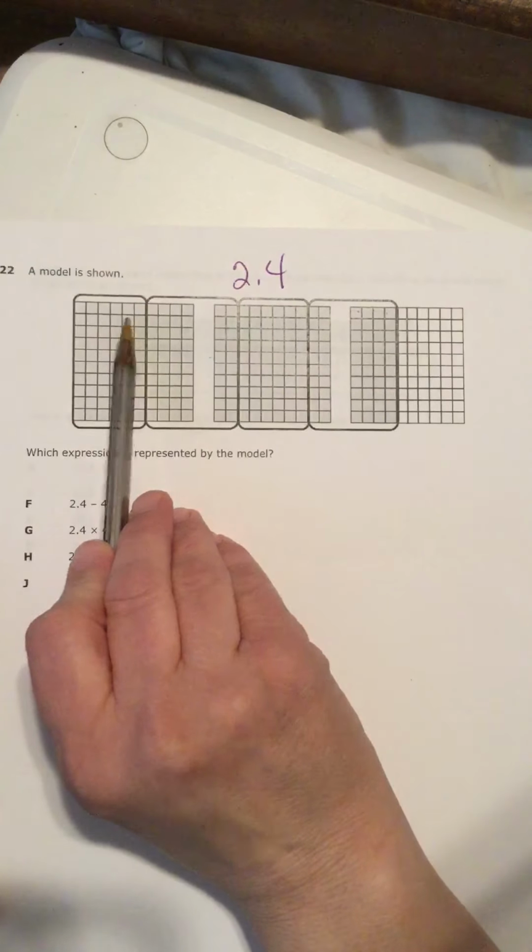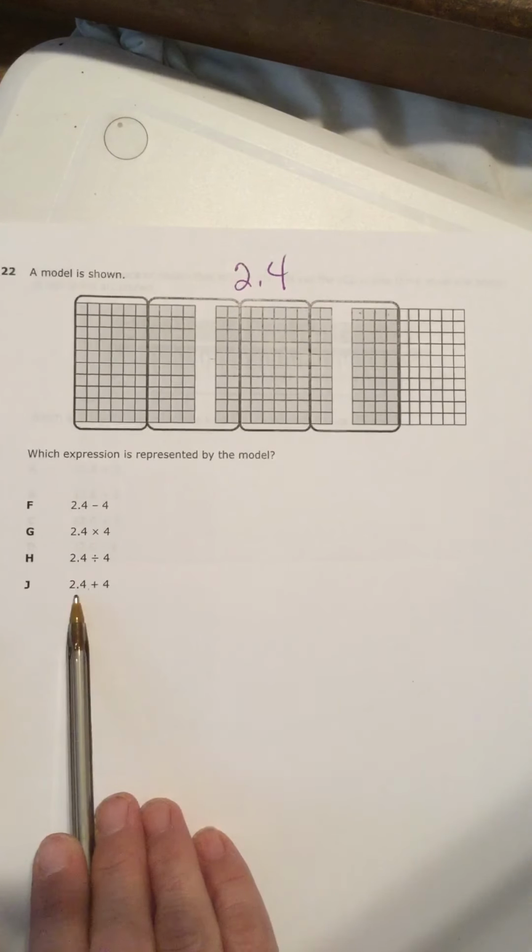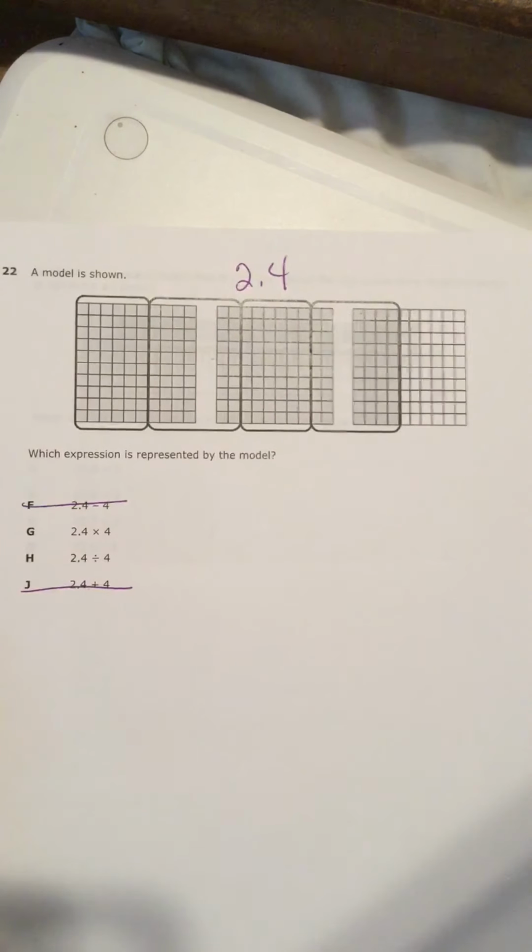If this was a multiplication problem, it would be 6/10 times 1, 2, 3, 4, right? That would be a multiplication problem. But they gave you 2 4/10. How many times did they break it? 4 times. It's not a subtraction problem. It's not an addition problem.